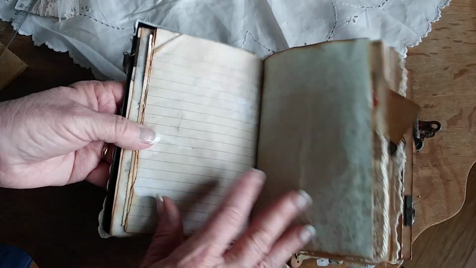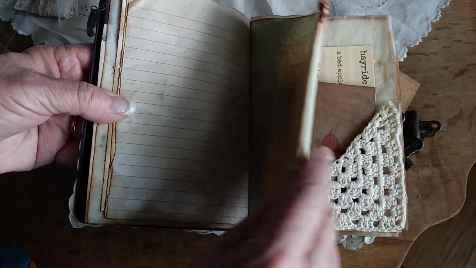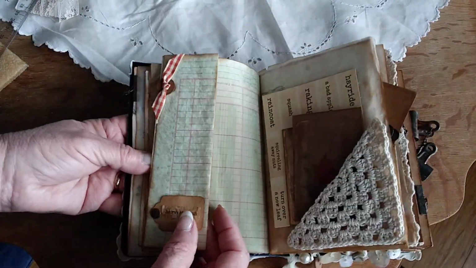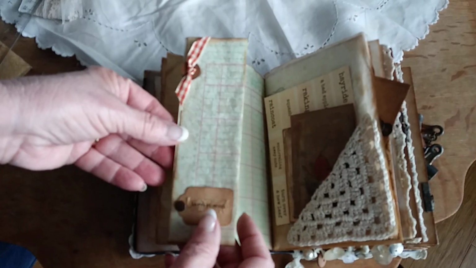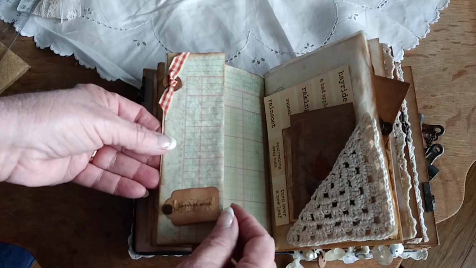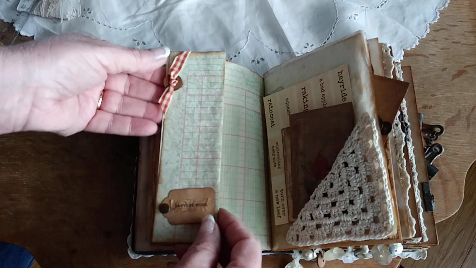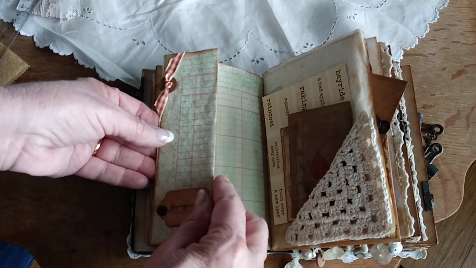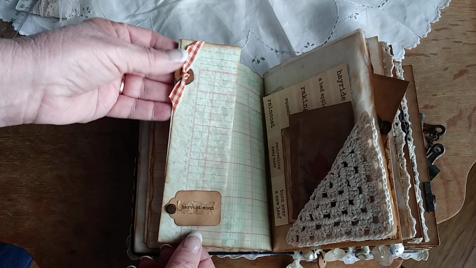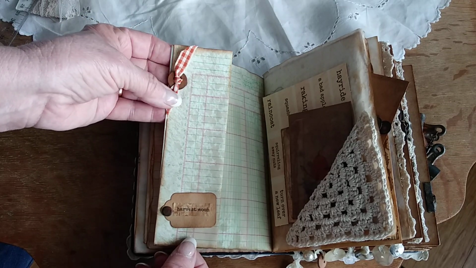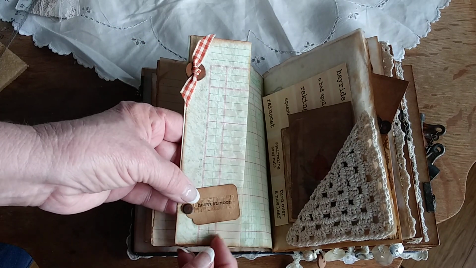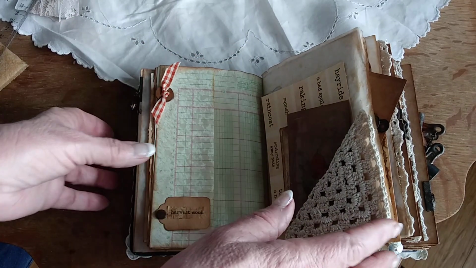And then here's just some plain paper. This is some modern ledger paper, and whenever I have a page that you fold out or open, I try to reinforce the edge because sometimes it can be fragile paper or just gets a little frail with the wear and tear. So on this one, I added a little rusted washer, and I added some cute gingham ribbon. And then I added a little tag, and it says Harvest Moon.